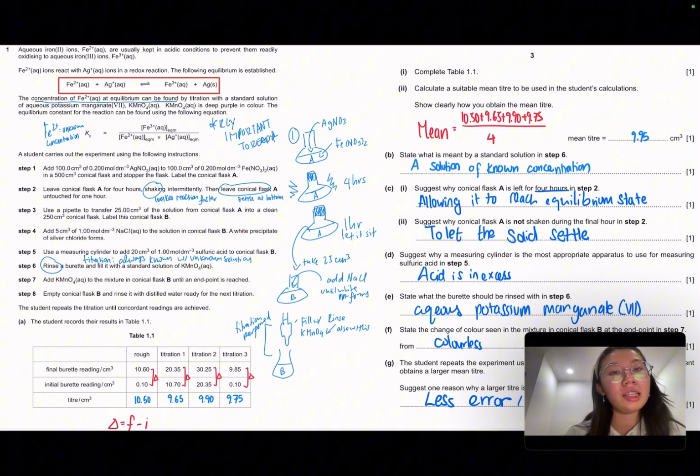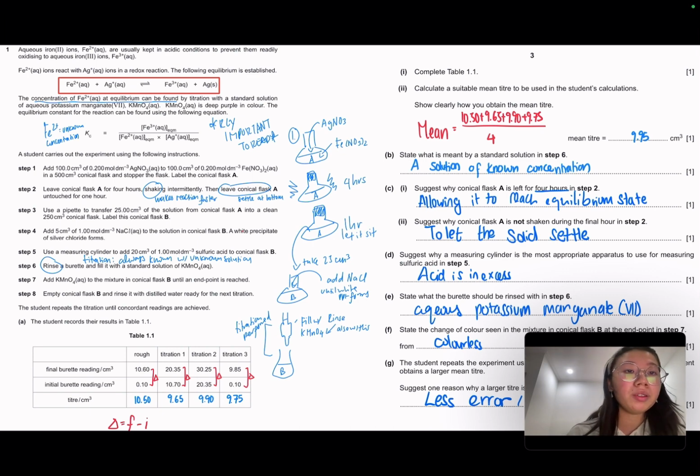Step 7. Add KMnO4 to the mixture in conical flask B until the end point is reached. So you are probably expecting a pale pink color, from colorless to pale pink. Step 8. Empty conical flask B and rinse it with distilled water, ready for the next titration. The student repeats the titration until concordant readings are achieved, so consistent, concordant. The student records their result in table 1.1.